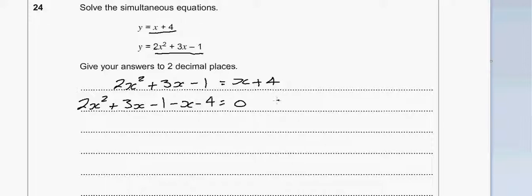Okay, so we simplify that, so we have 2x squared. Now we have 3x, take away x, so this will be plus 2x. Minus 1 minus 4 will give us minus 5, and this will equal 0.